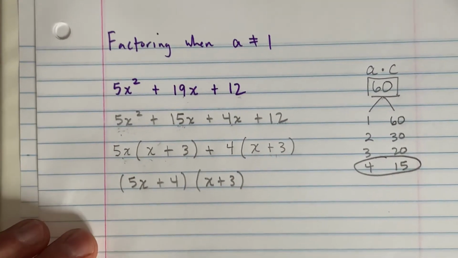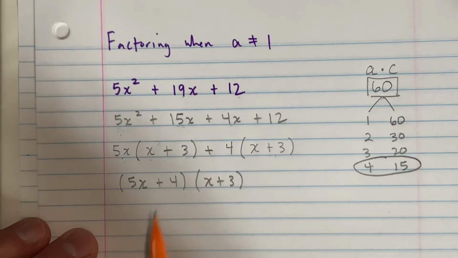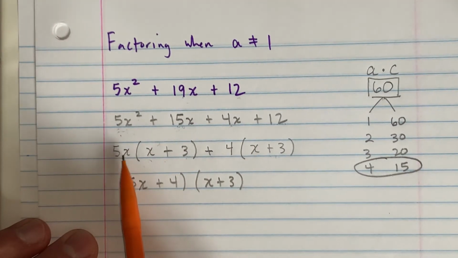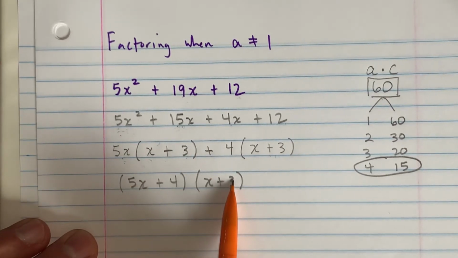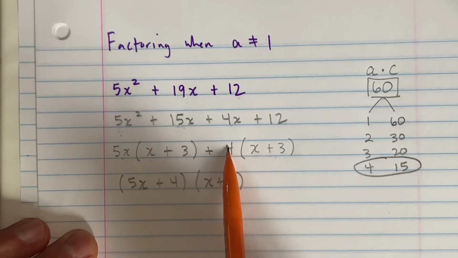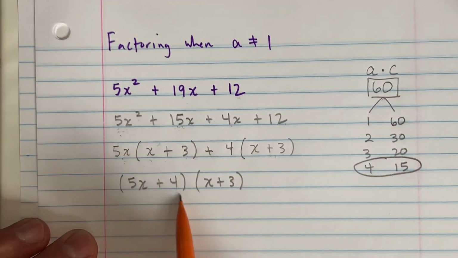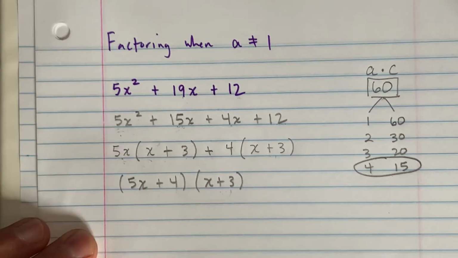Now if you're thinking, wait a minute, how does that work? Well, think about it. If we were to do 5x and 5x here, like distribute, right, that would be the same thing as doing this, right? Think back a couple weeks when we did the box method. And then if I were to do 4 times x and 4 times 3, that's the same thing as doing this, right? So this is an equivalent way of writing the expression that you see above. Okay, that is now factored.